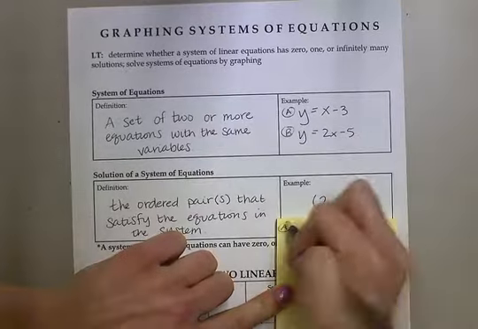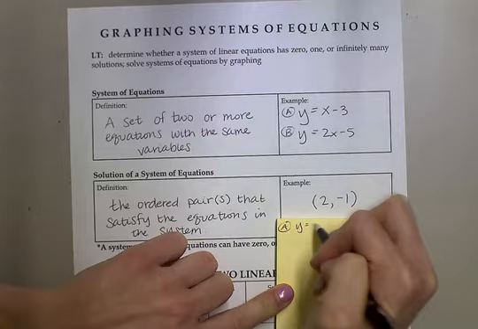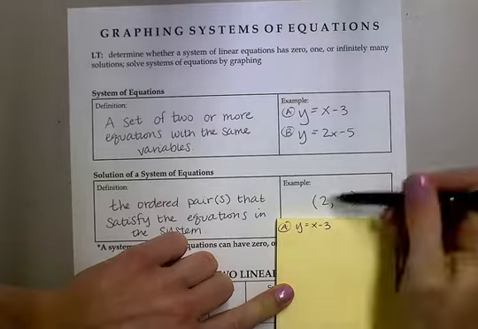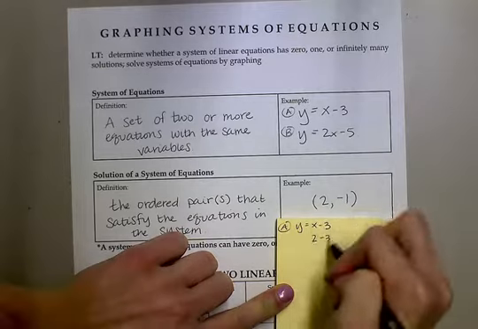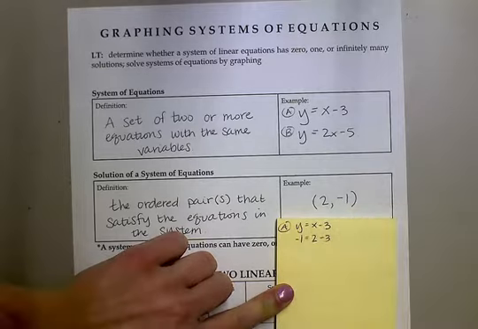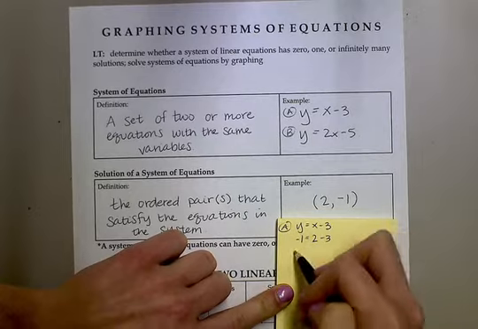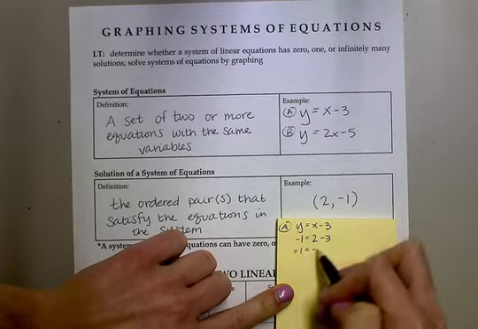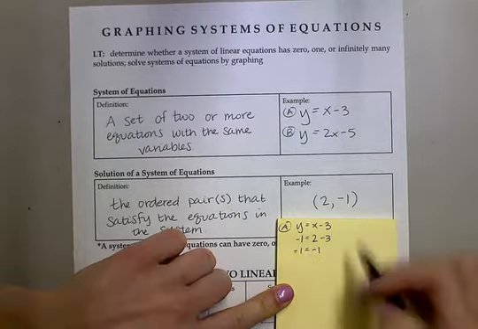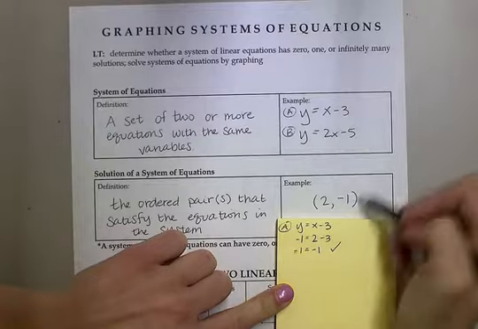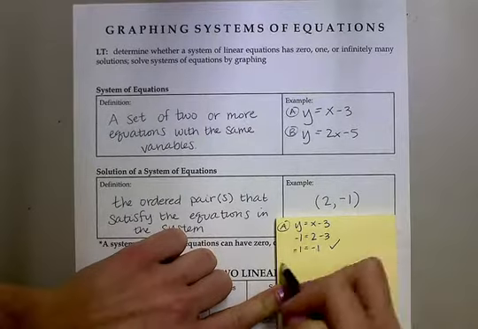So let's go ahead and verify. So our first equation, y equals x minus 3. 2 is our x-coordinate. Negative 1 is our y-coordinate. Okay, let's simplify. So 2 minus 3, negative 1. Negative 1 does equal negative 1, so we get a true statement. So we know this point is a solution for our first equation.